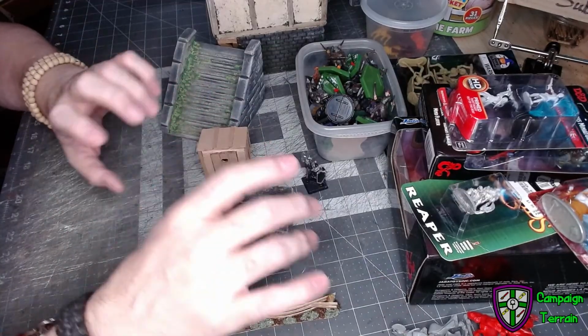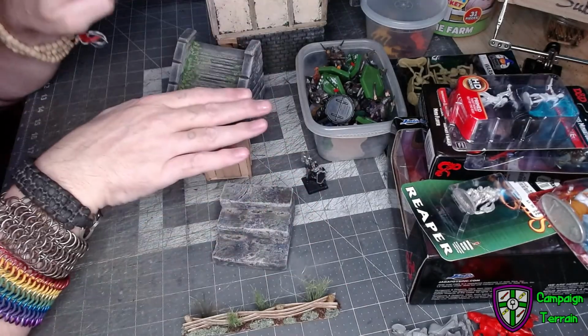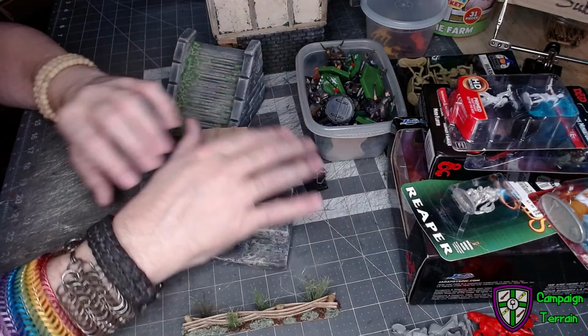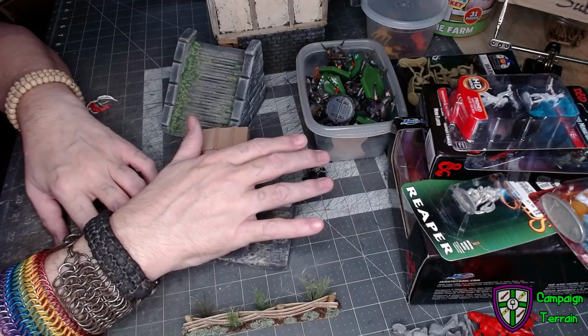So if your scale looks a little bit off, lift the building, lower the building, build something up next to the building so the building looks shorter. There's always a way to fix it. So yeah, that's all I got.